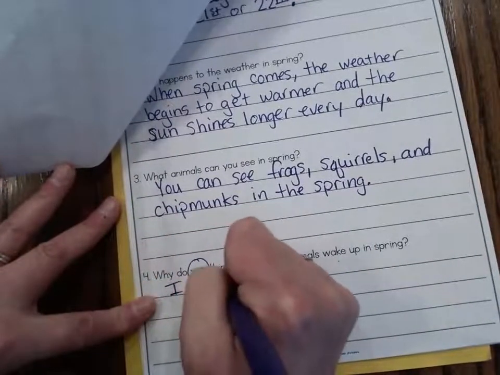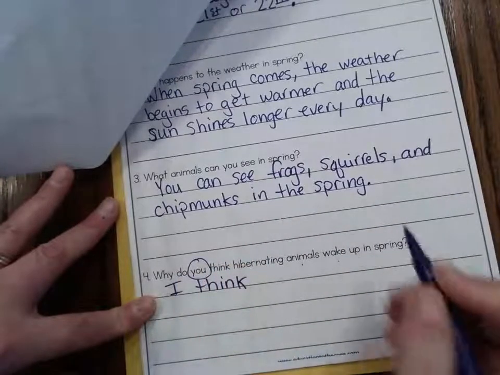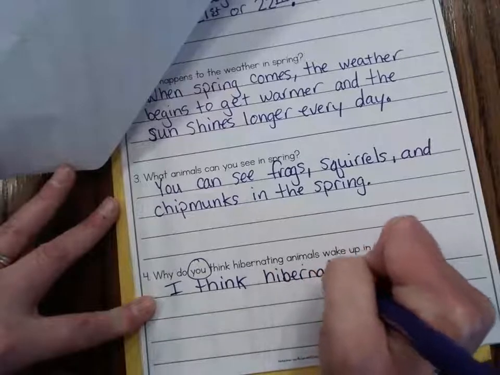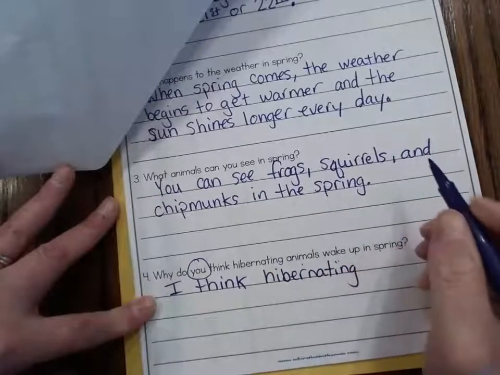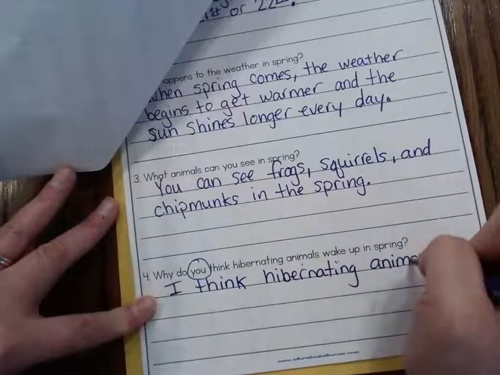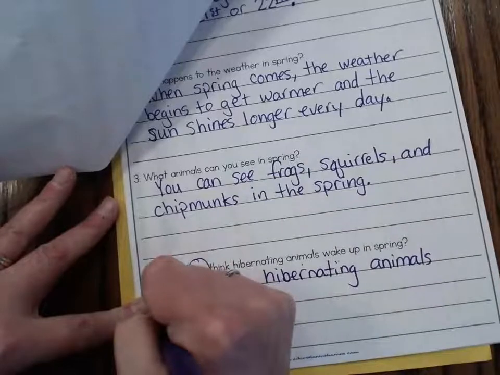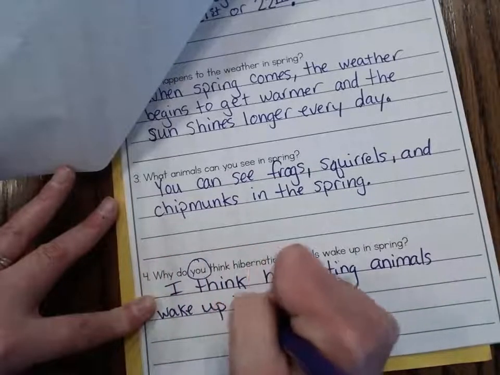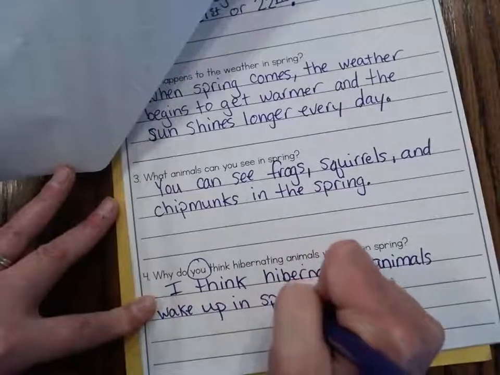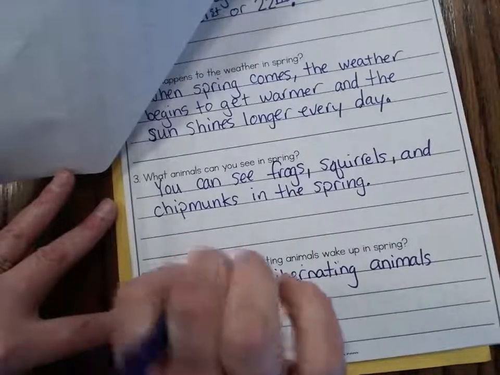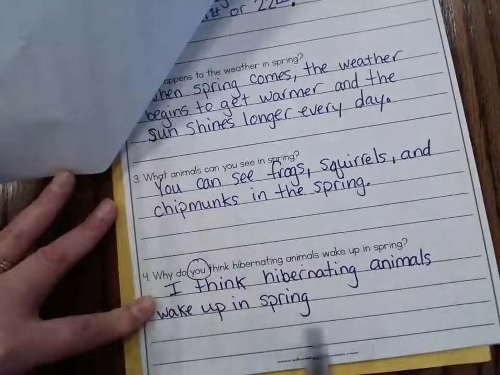I think hibernating, and we've talked about hibernating a lot in our class this year. Animals wake up in spring. Now we've talked about there being more food, we've talked about it being warmer, so let's put all that together of things that we already know about hibernation.